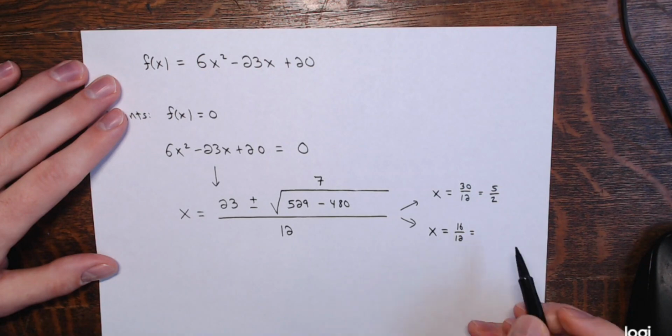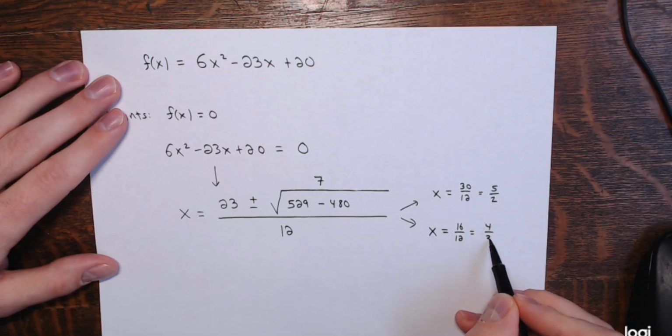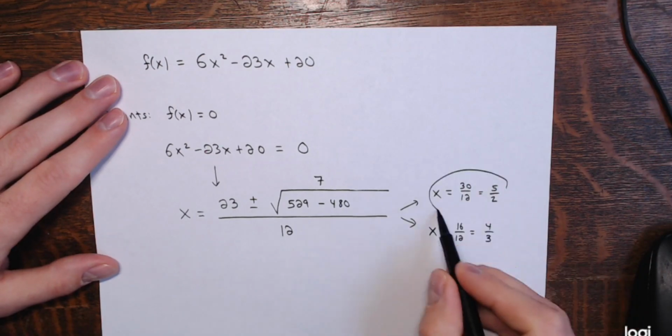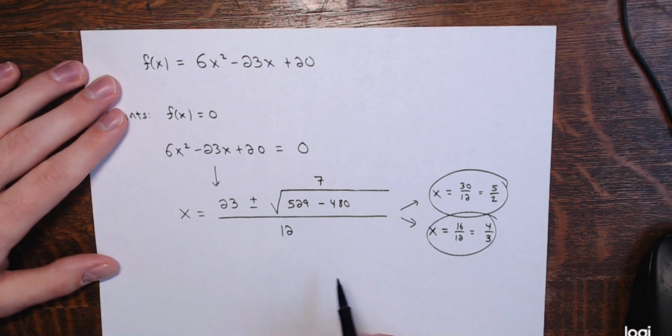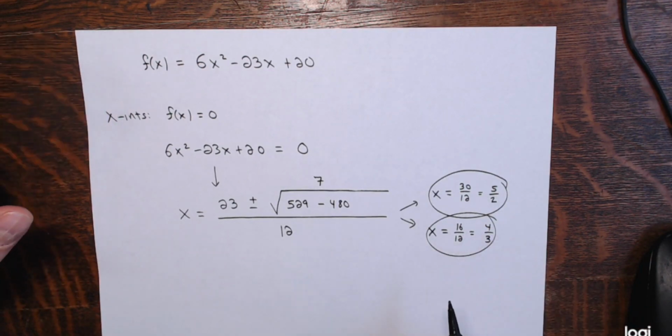And that's 4 times 3, 4 times 4, 4 times 3, so it's 4/3. And there you go. Those are the two solutions. So the two x-intercepts would be (5/2, 0) and then (4/3, 0).